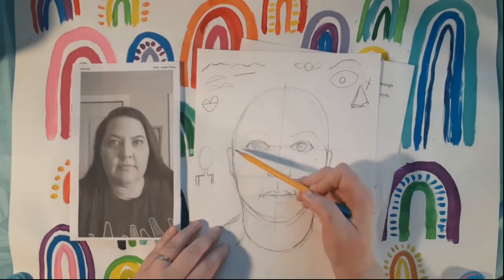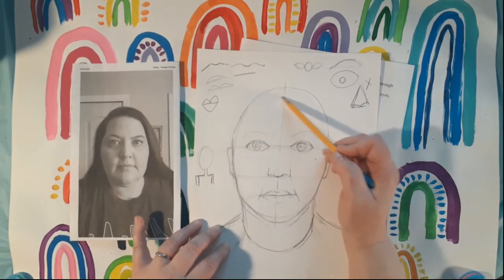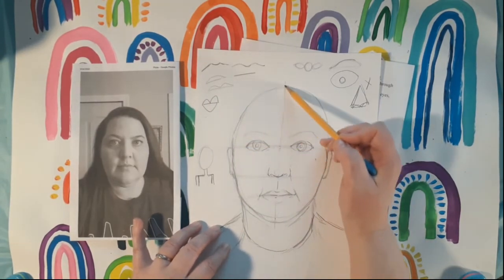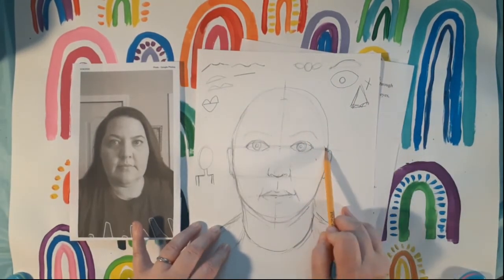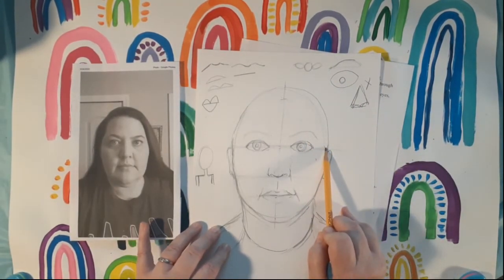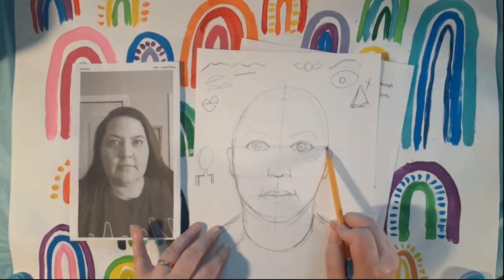The hairline starts at one side of the ear, curves upward, and comes down a little bit. We don't want it at the very top of the head. We want it to come down a little bit and then come down to the other side of the ear, okay? So it doesn't stop from here to here. It kind of curves around the head, all right?